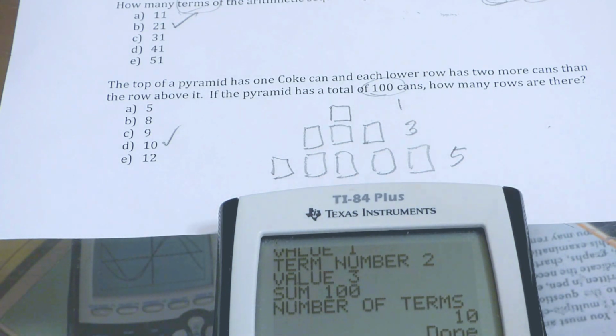There'll be one more video where I kind of show you how you can use this program on some non arithmetic or geometric problems. All right, thanks.